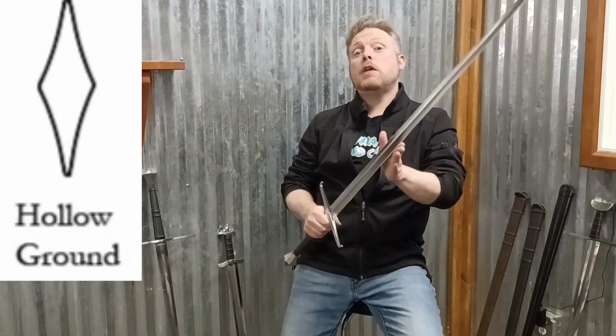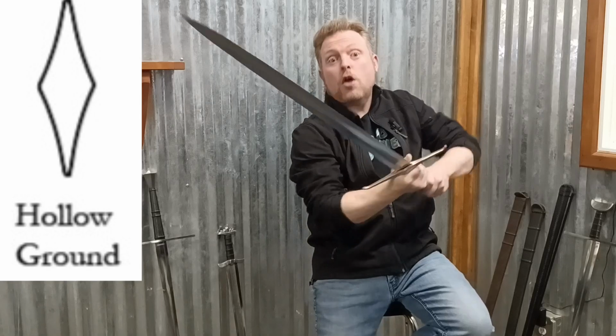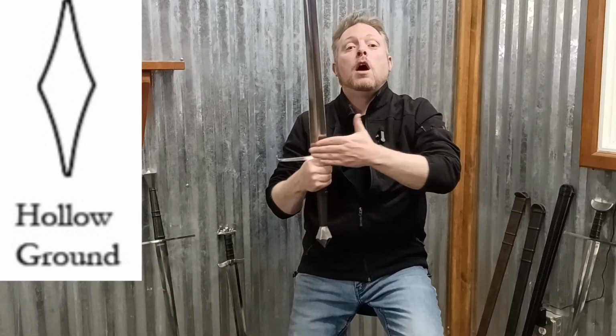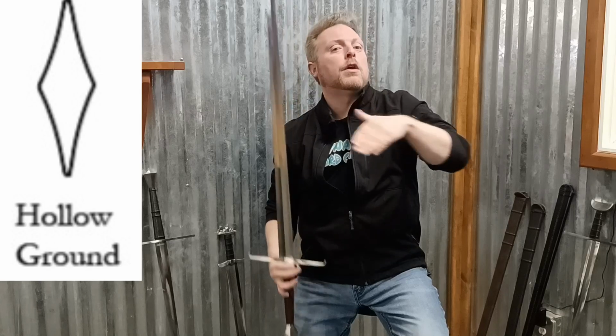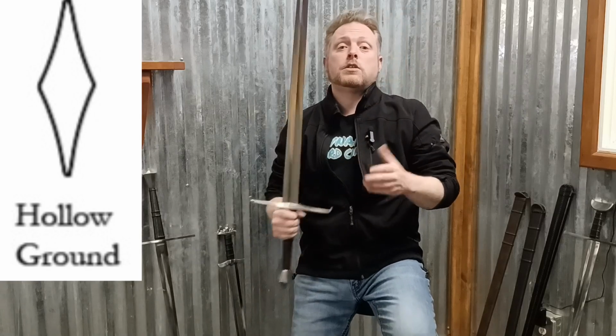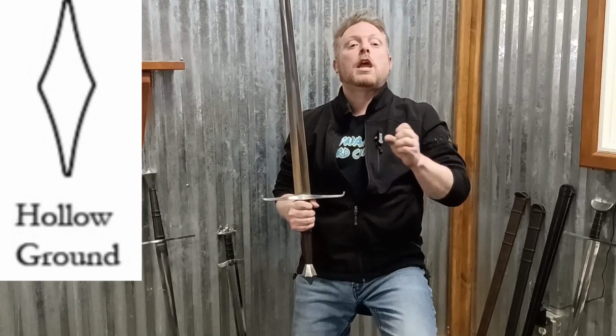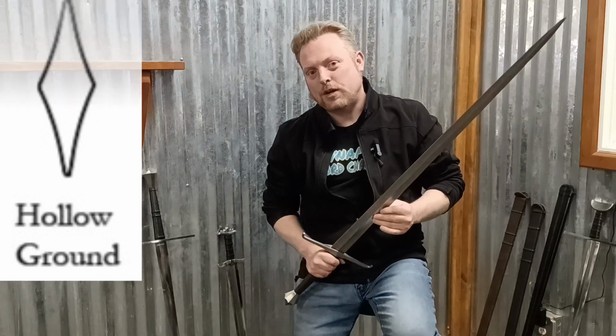This makes the blade able to retain its rigidness for thrusting while allowing the blade profile to be much more parallel, which of course adds to its cutting efficiency. Now, you see many of these hollow ground blades gain prominence in popularity in the 15th century.